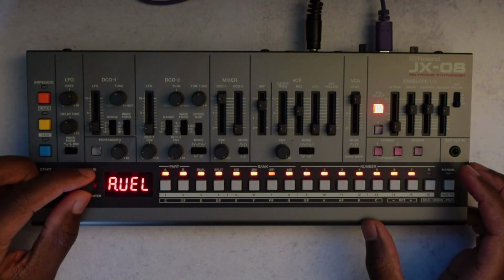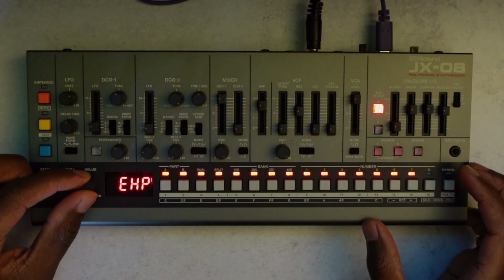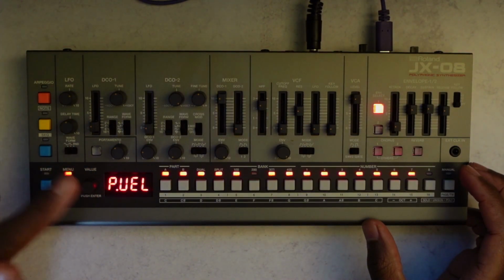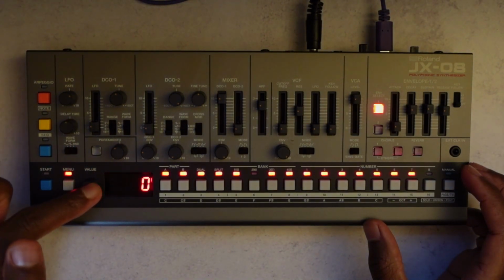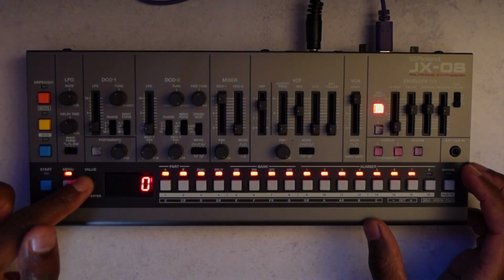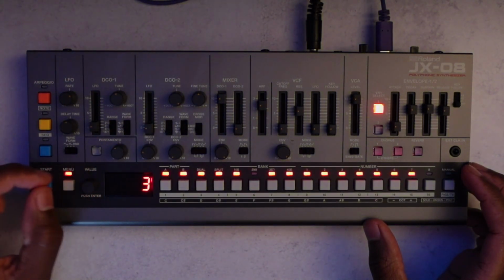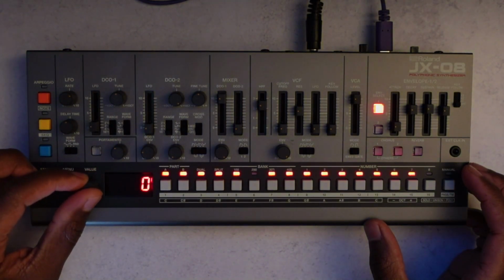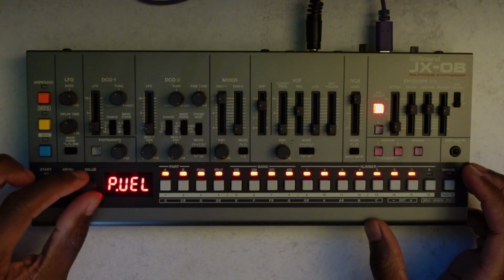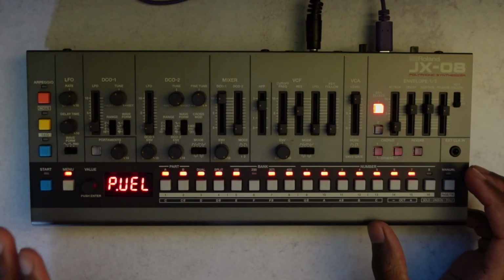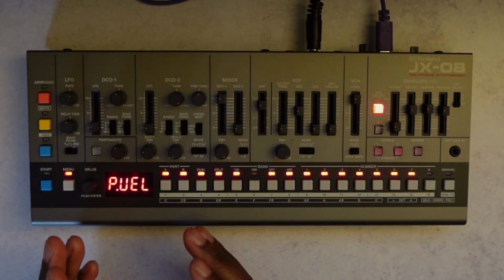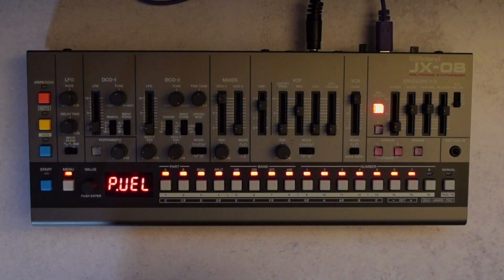So I'm going to cycle over to P velocity. I'm going to click the value button and then up that to 3, which is the maximum value. Basically what this is doing is determining the effectiveness, or should I say the impact, velocity will have on pitch modulation. And again, I'll walk you through all of those steps.